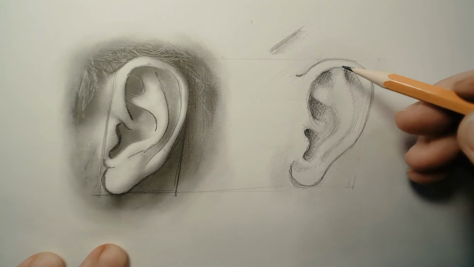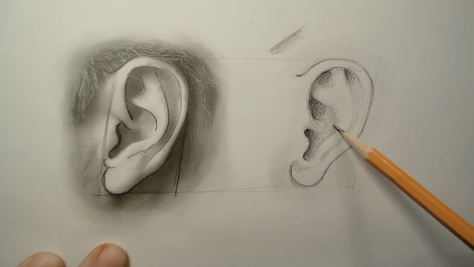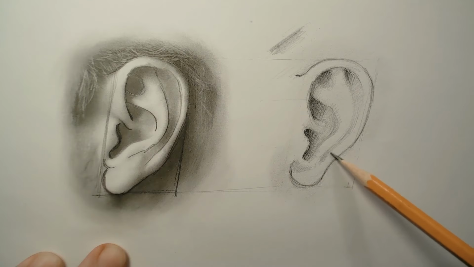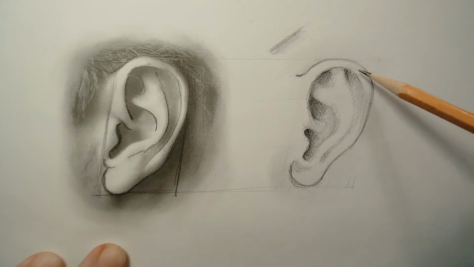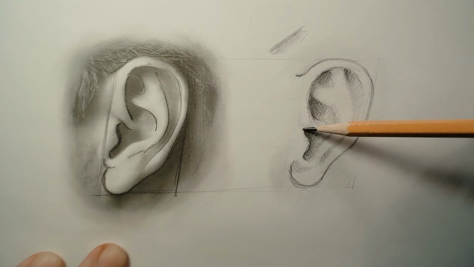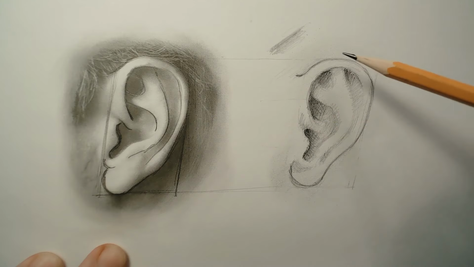It depends on the size of the drawing. If it's a big drawing, you can use your finger, but if it's small, then you may need to use a blender if you like to do that. So again, the shading is up to you. What kind of shading?